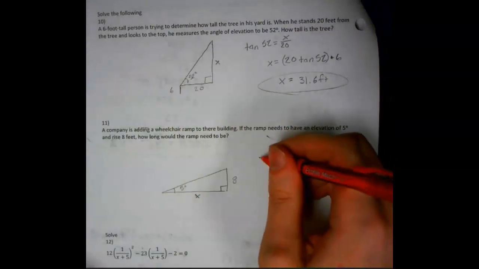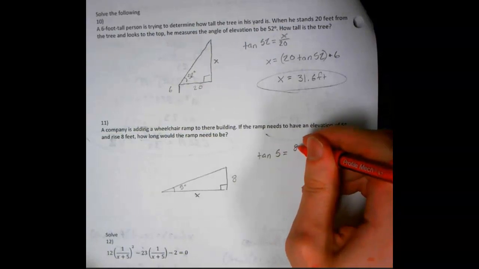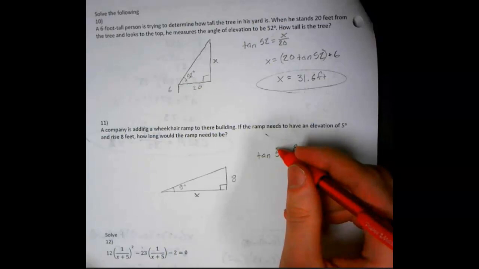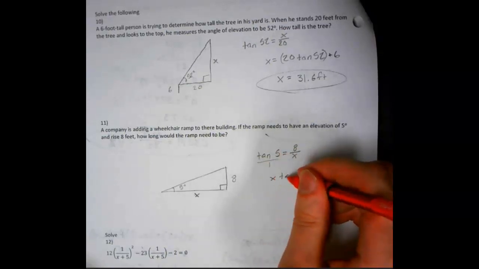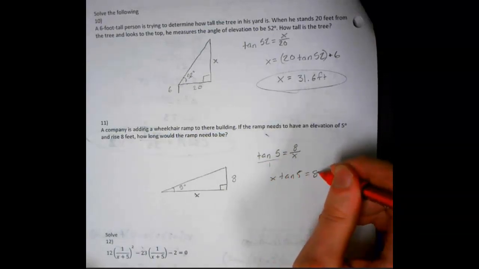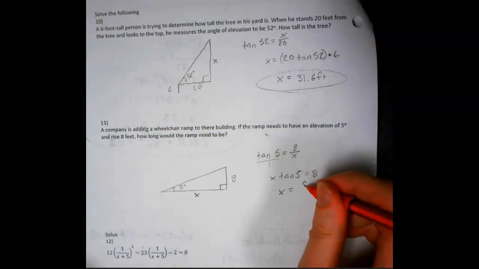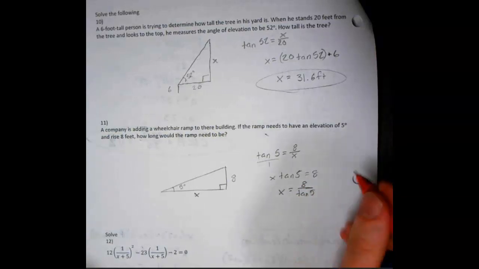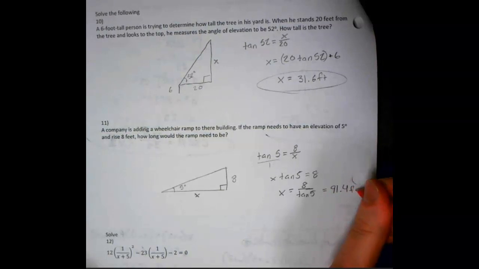So we're going to take our tangent of 5 will equal 8 over x. We're going to do the cross multiplication. We'll end up with x tan of 5 equals 8. Divide both sides by tan of 5. 8 over tangent of 5. Plug that into your calculator, and you'll have 91.4 feet.